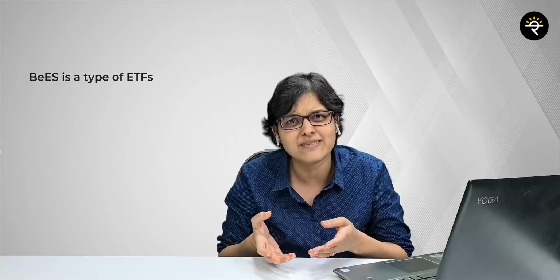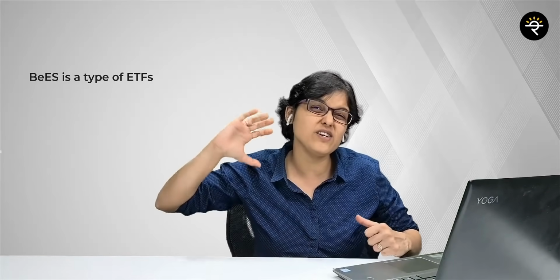Well, I hope you have understood what BeES is. You also have understood what ETFs are. But now the big question, what is the connection between BeES and ETFs? The simplest connection is that BeES is a type of ETF. When was this first launched? Nifty BeES basically was the very first ETF which was launched in India way back in 2002.